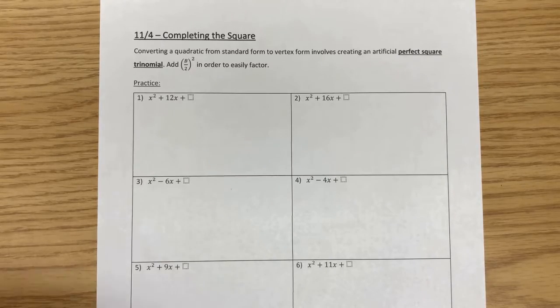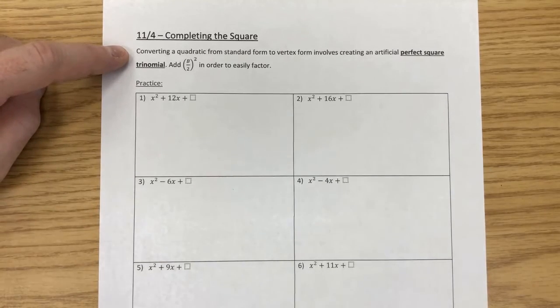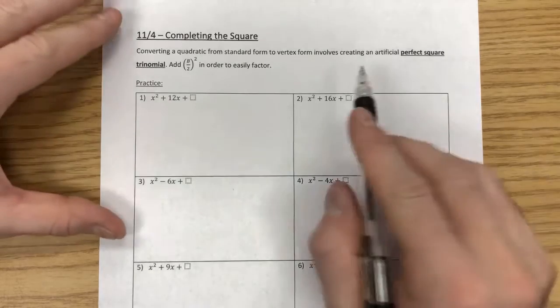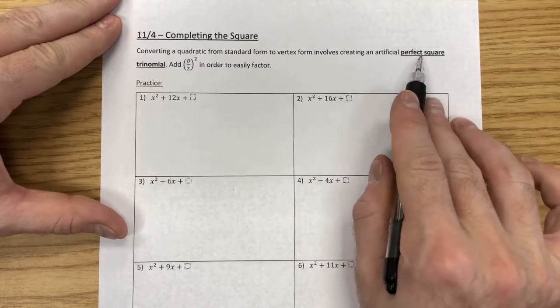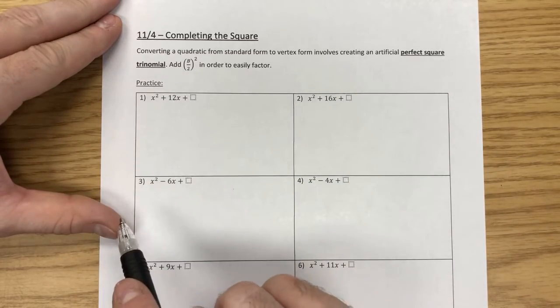So today what we're going to be working on is a process called completing the square. And completing the square is very useful if we're wanting to turn a quadratic in standard form into vertex form. Why would we want to do that? Well, if we want to see where the vertexes move to. And so we're going to do something where we create an artificial perfect square trinomial.